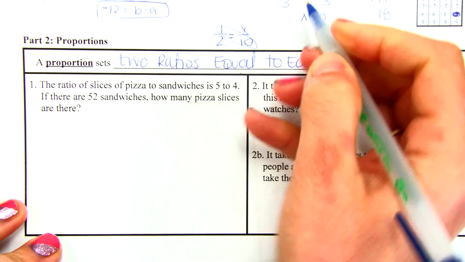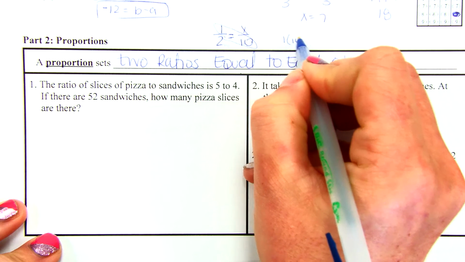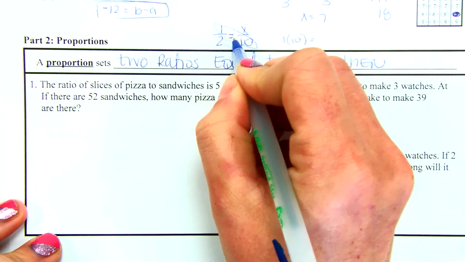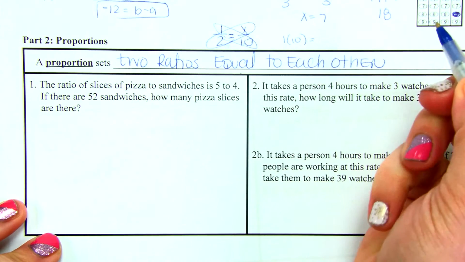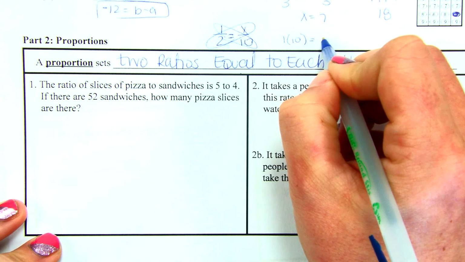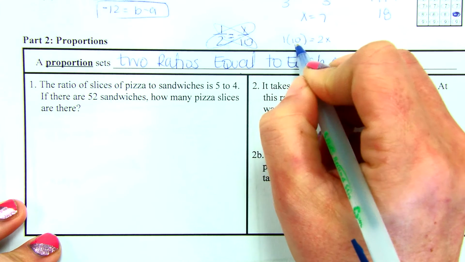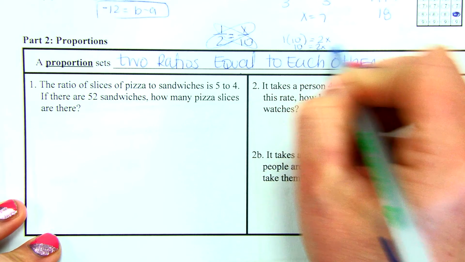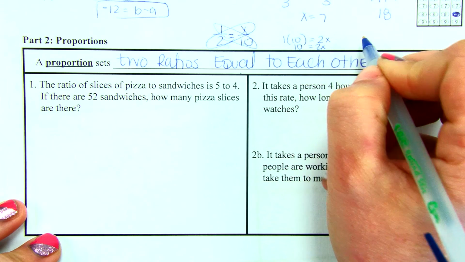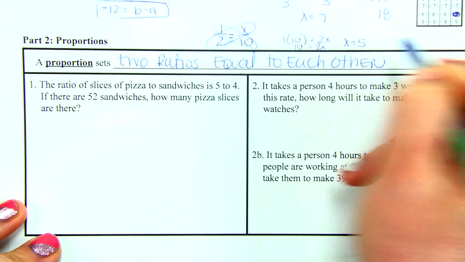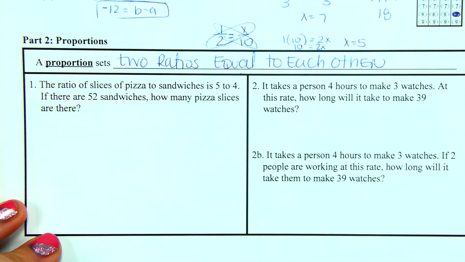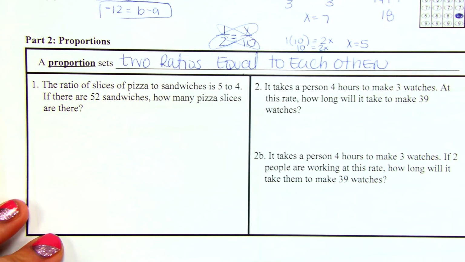So it would be 1 times 10 is equal to, on the other side of the equal sign, you put the other proportion, so 2 times x. And so this, for example, would be 10 equals 2x. You divide both sides by 2 and you get x equals 5. So we use proportions to solve problems. Let's take a look at question number 1.